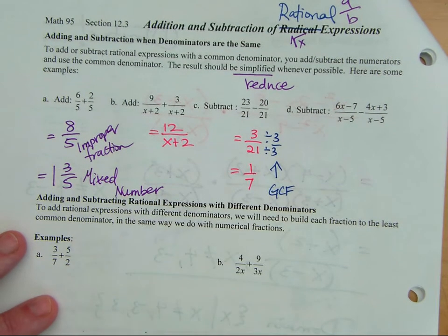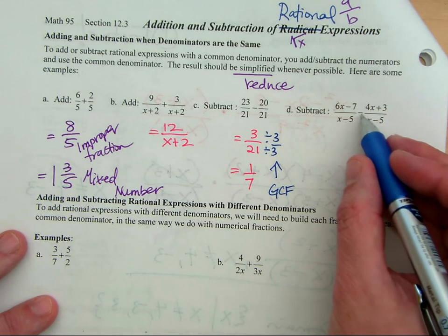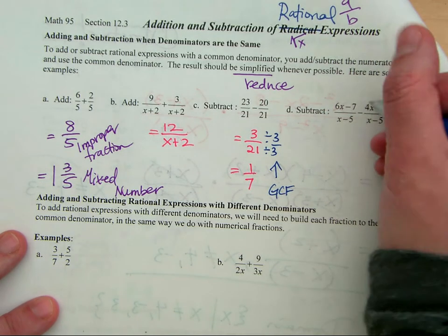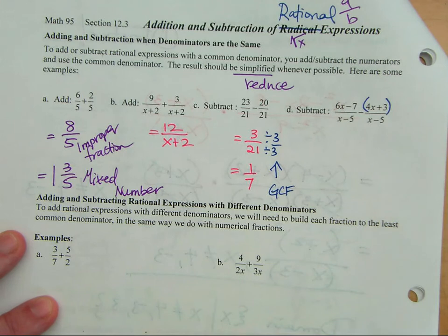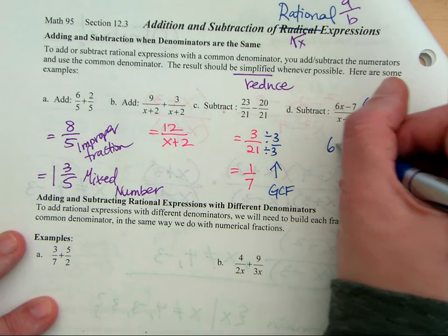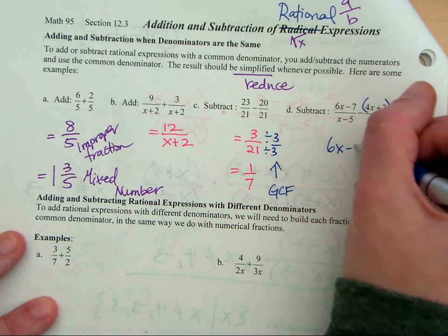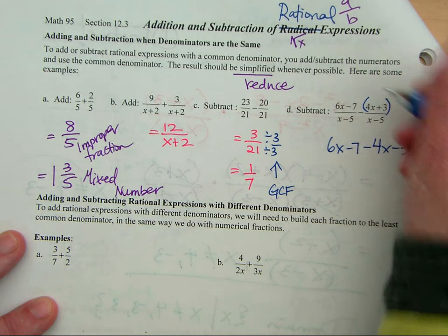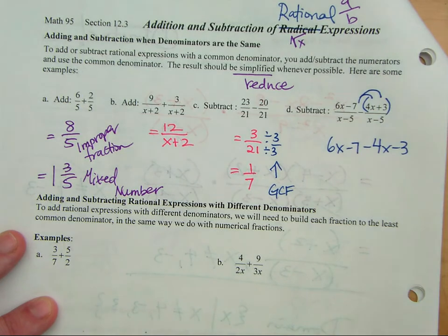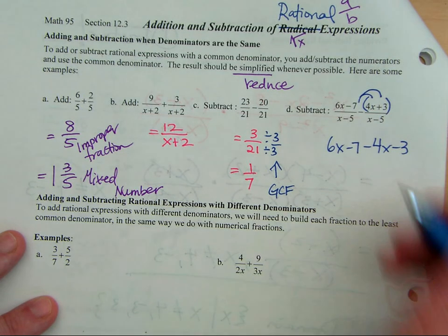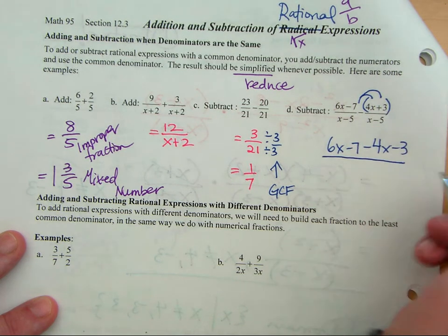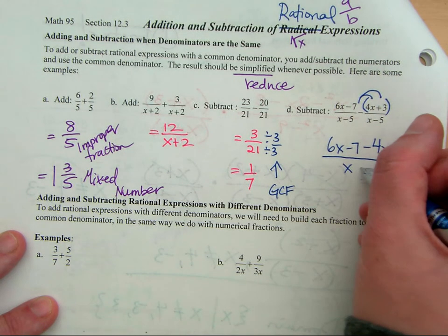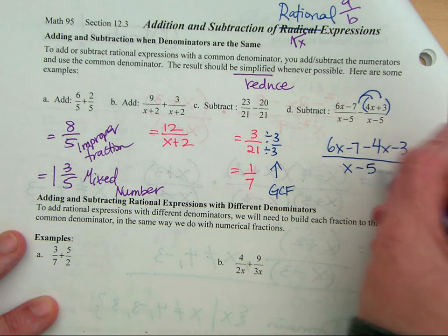Now here, this one gets a little bit tricky because when you're going to subtract, you want to subtract this whole entire numerator. So you would have 6x minus 7 minus 4x minus 3. Do you see how I have to distribute that negative sign in order to subtract the numerator? That's going to be a key piece. And then in the denominator, we're just going to keep the x minus 5.